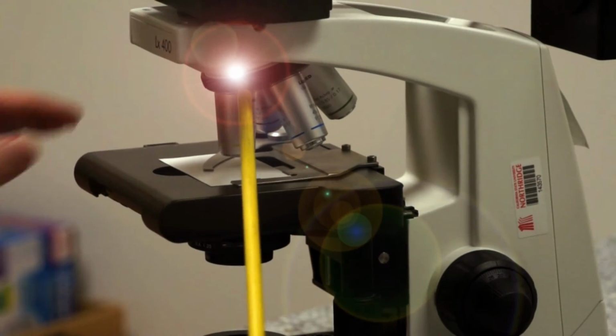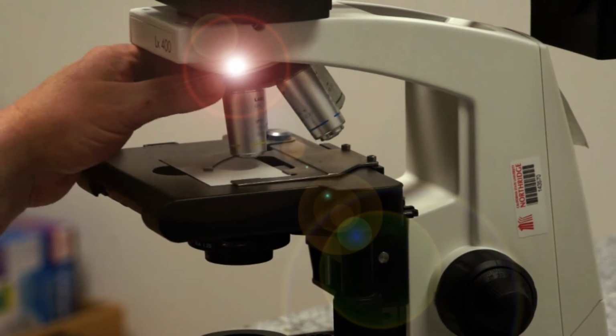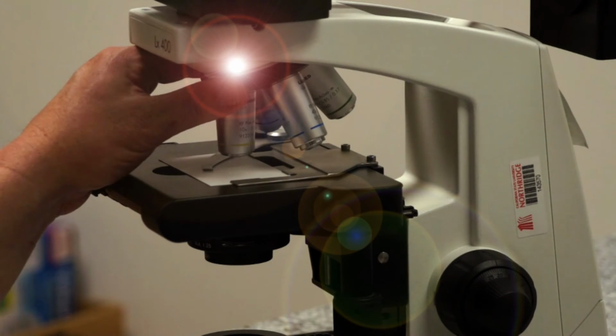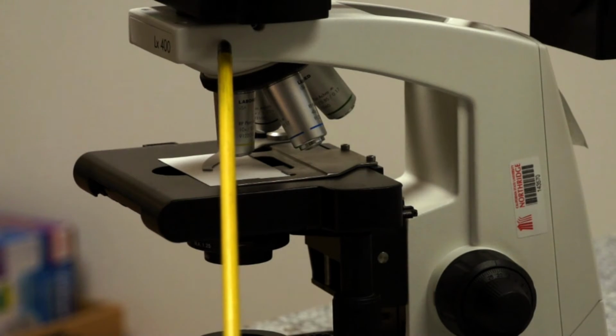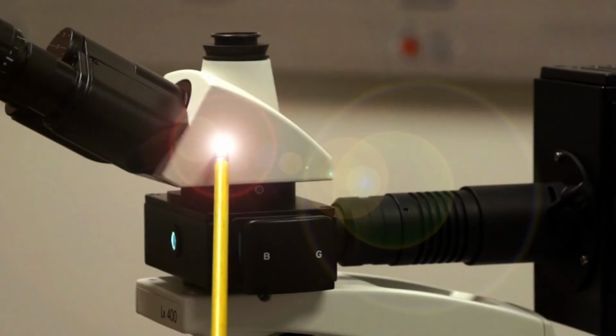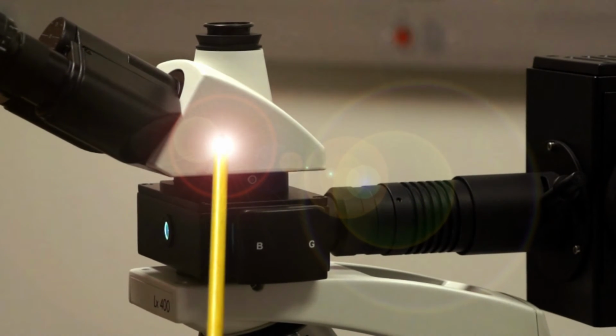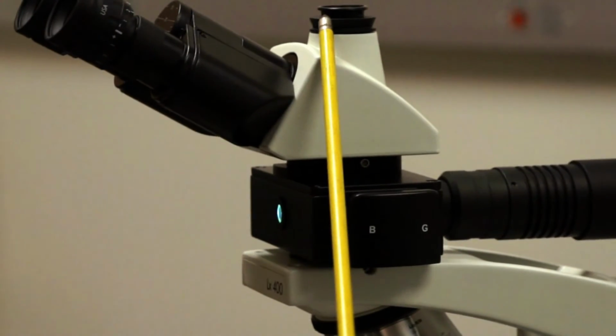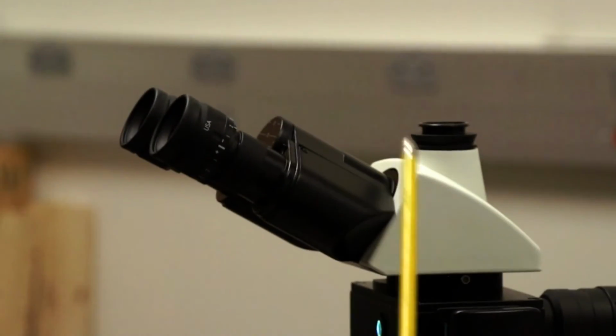It goes into the nose piece, and you rotate the objectives by holding the nose piece on the knurled rubber band. It travels through the nose piece and up into the head of the microscope. This is called a trinocular head because you have 2 eyepieces for viewing and a third port to which you can attach a camera.